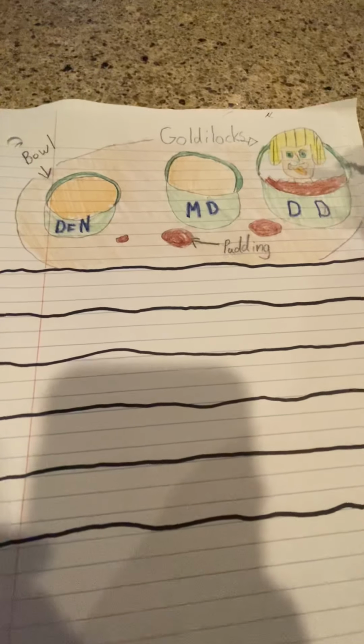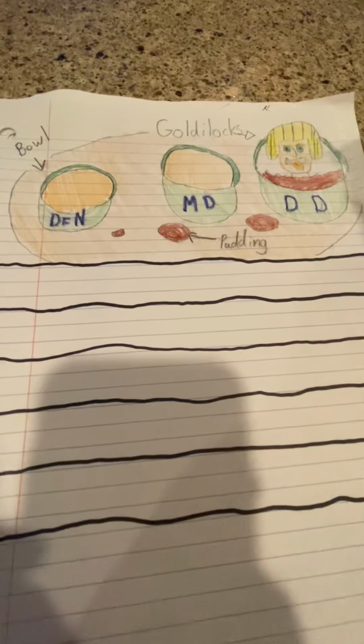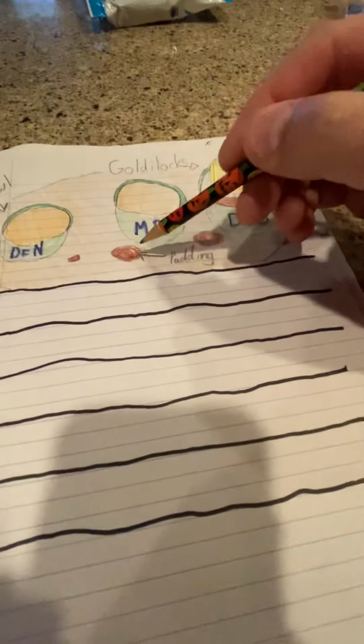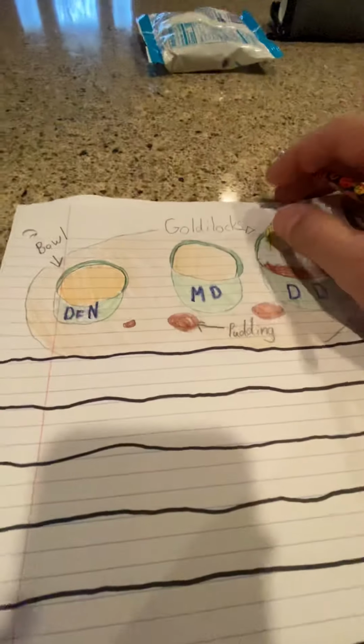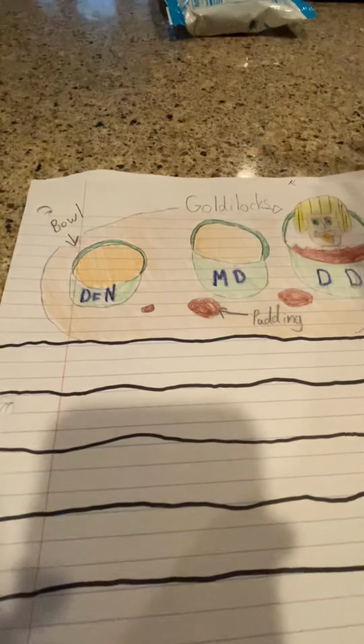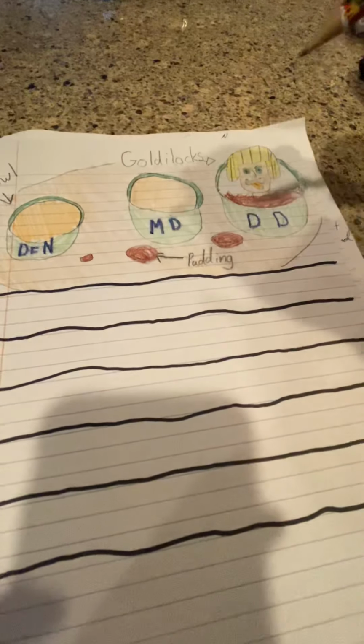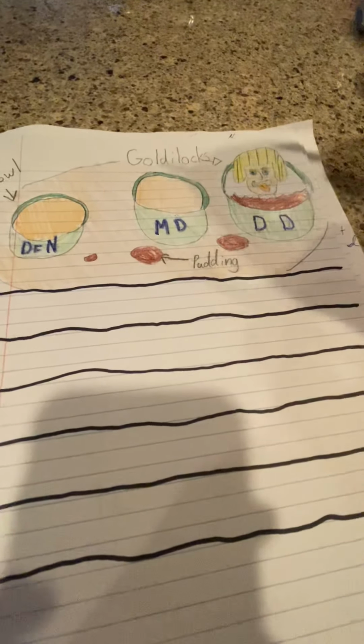Yesterday, after I finished drawing my picture, I went back and colored it, and I labeled a few things. I had already labeled Goldilocks, but I thought, I'm going to label this little dot here that's pudding, and then I labeled the bowl. And as I was sitting here thinking about the lesson for today, I thought I could label one more thing. And that's this big circle thing that the bowls are sitting on. And that's called a table.